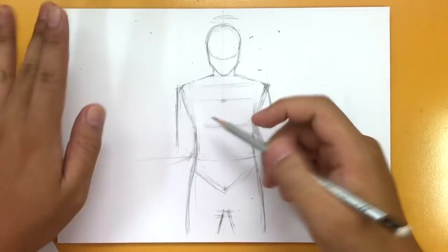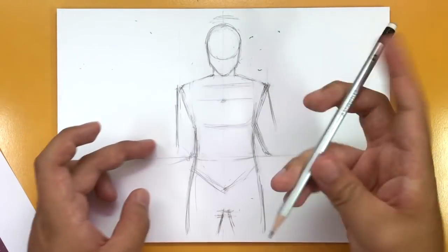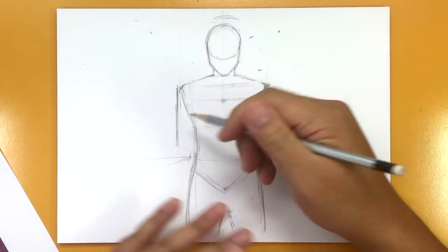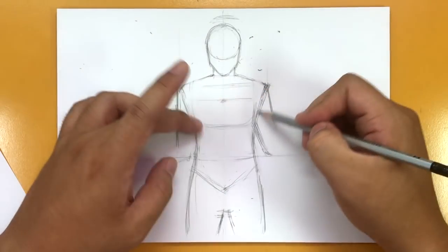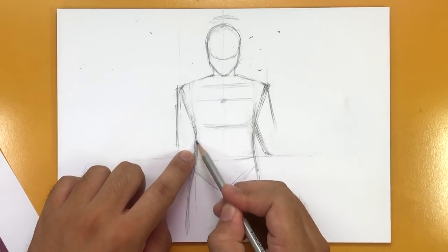And for you guys, if you don't see this part of your arm because of the way that you have this drawn, if you don't see this line, that's completely fine. Mine is kind of almost up against the side.